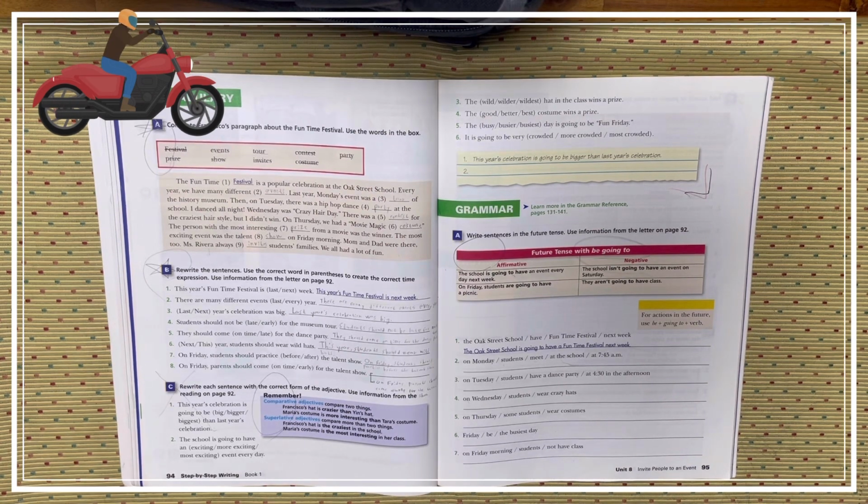Grammar, Section A. Write sentences in the future tense, 미래 시제. Use information from the letter on page 92. Future tense with be going to. Affirmative: The school is going to have an event every day next week. On Friday, students are going to have a picnic. Negative: The school isn't going to have an event on Saturday. They aren't going to have class. For actions in the future, use be plus going to plus verb.